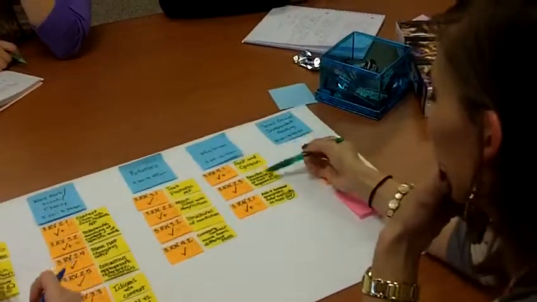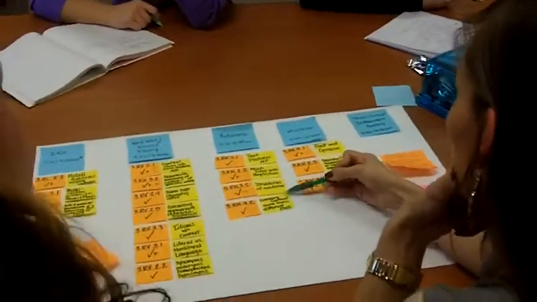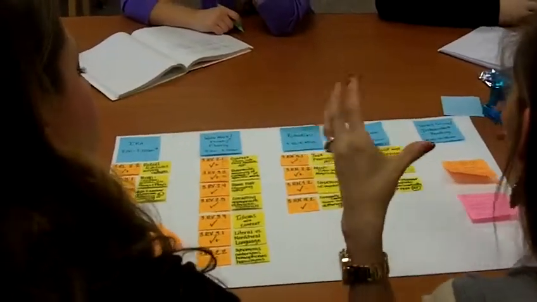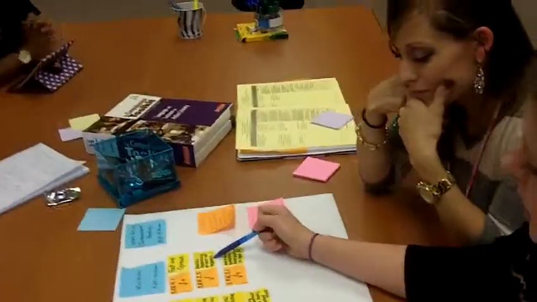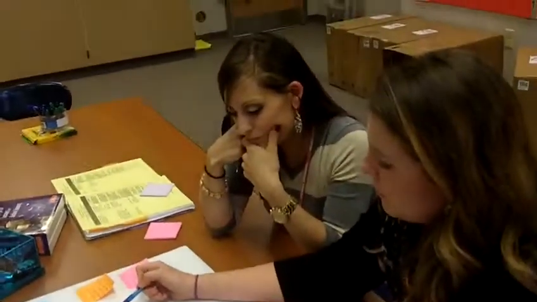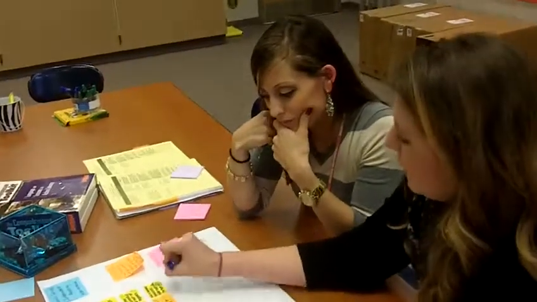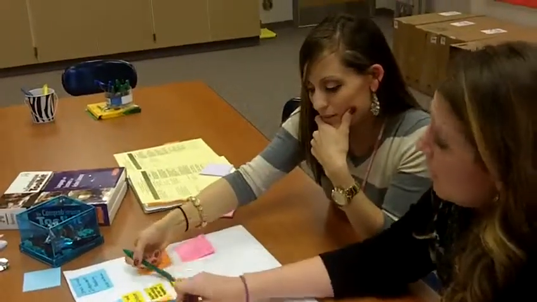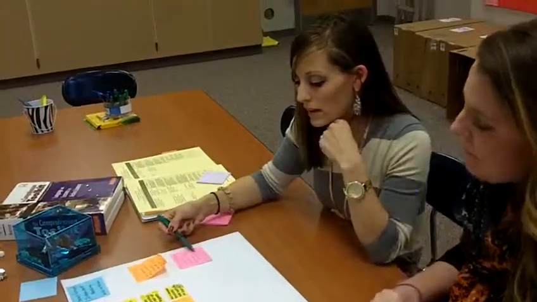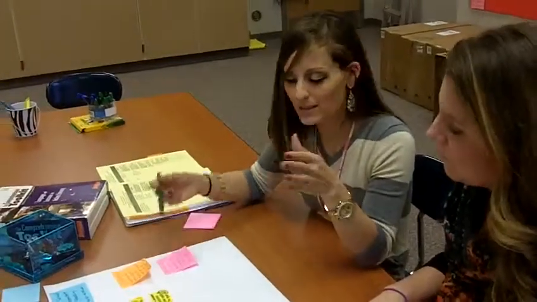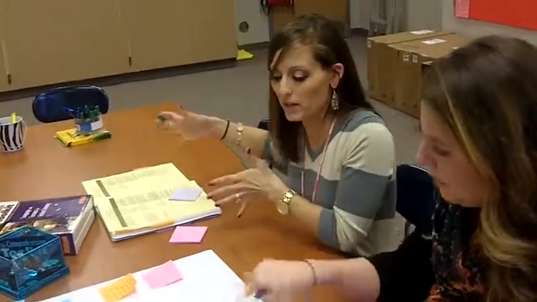Did we hit everything? We want to make sure we're grouping it. So we have our structures plus the way it's set up. These three kind of go together, and then our evidence for all those. Okay, yeah. So now we can take these and think of appropriate teaching points to get them to understanding of nonfiction.